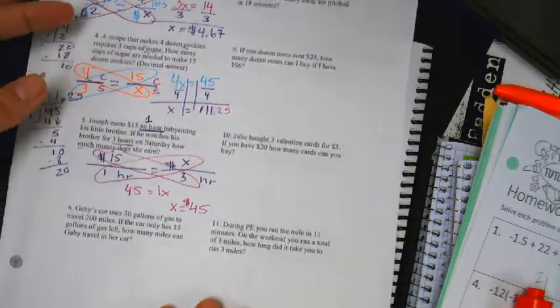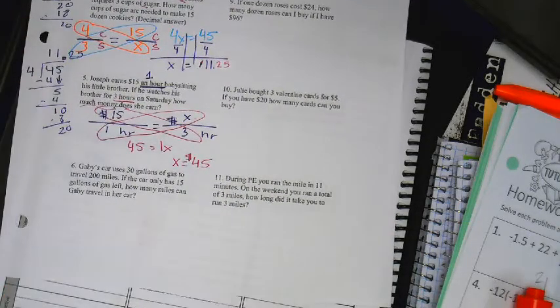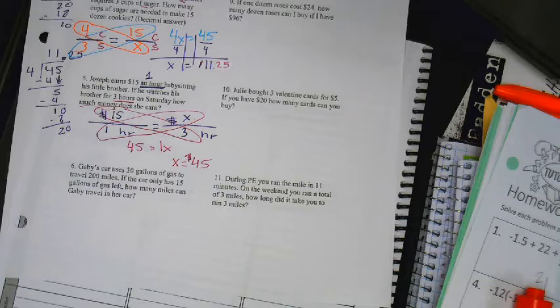Okay? All right. Gabby's car uses 30 gallons of gas to travel 200 miles. If the car only has 15 gallons left, how many miles can Gabby's car travel? All right. But what does Miss Amelia grade first? The proportion. So write your proportion first. Even though you can probably solve this one in your head, awesome.